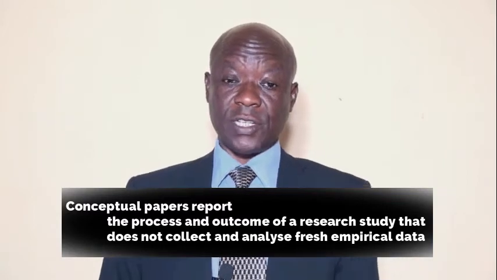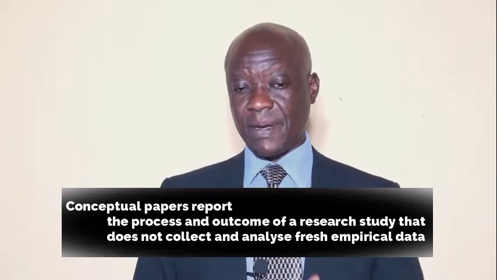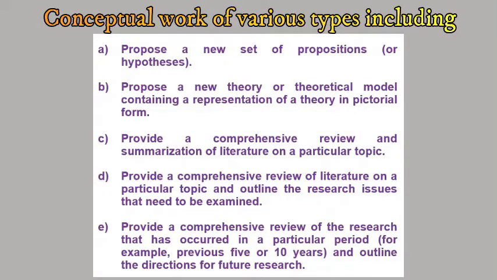Now, these papers do not test a set of hypotheses using freshly collected and analyzed empirical data, but these papers may undertake conceptual work of various types, including: one, proposing a new set of propositions and or hypotheses; two, proposing a new theory or theoretical model containing a representation of a theory in pictorial form; and three, providing a comprehensive review of work and summarization of literature on a particular topic and outlining the research issues that need to be examined or analyzed, ladies and gentlemen.